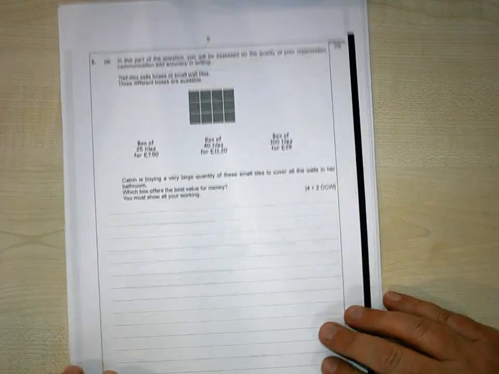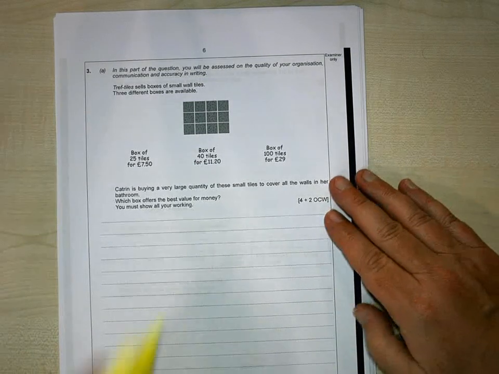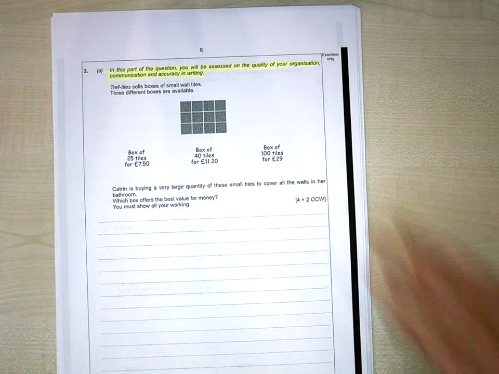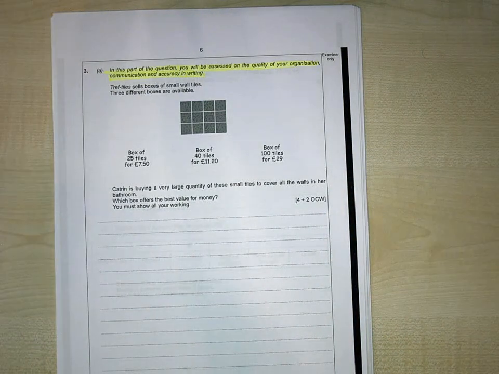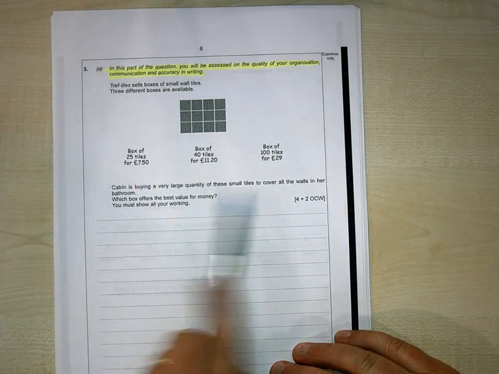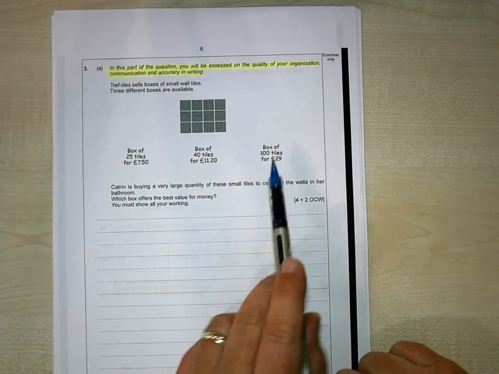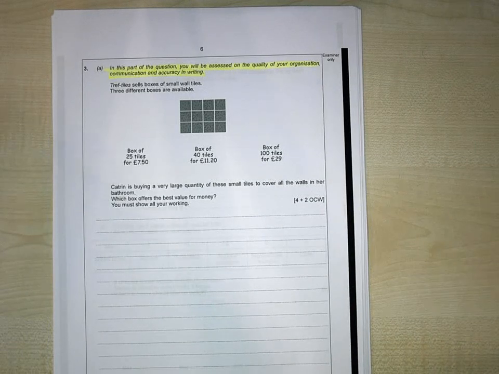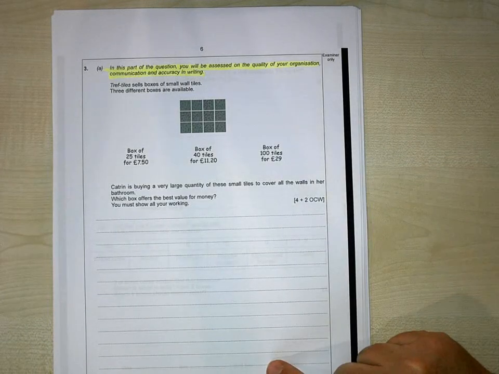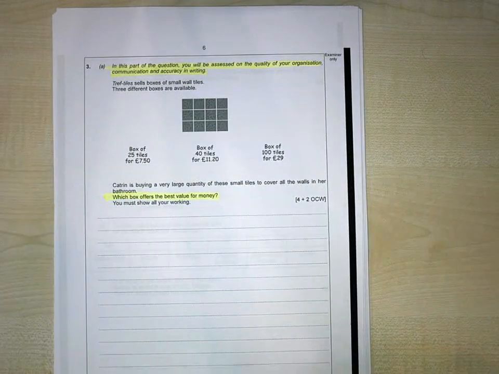Okay, question 3. So straight away, here's our OCW question. This is the one we have to think carefully about how we lay out our work. Treff Tiles sells boxes of small wall tiles. 3 different boxes are available. A box of 25 tiles, which costs £7.50. A box of 40 tiles, which cost £11.20. And a box of 100 that costs £29. Catherine is buying a very large quantity of these small tiles to cover all the walls in her bathroom. Which box offers the best value for money? So that's what my conclusion needs to be down here.